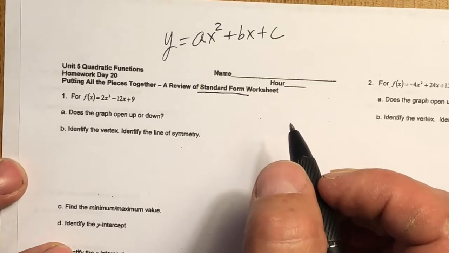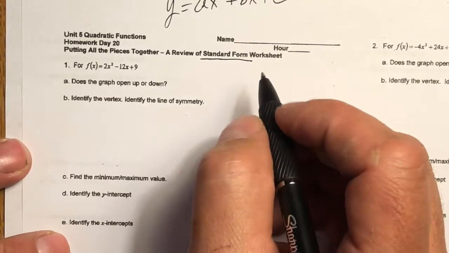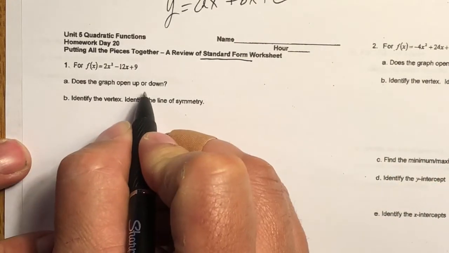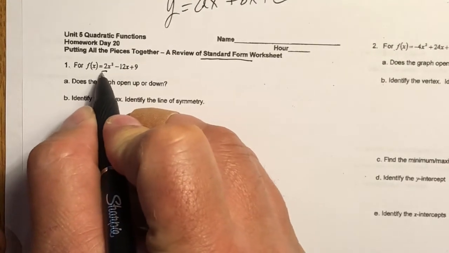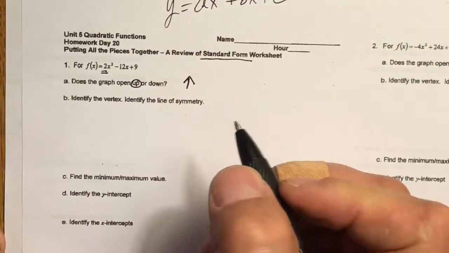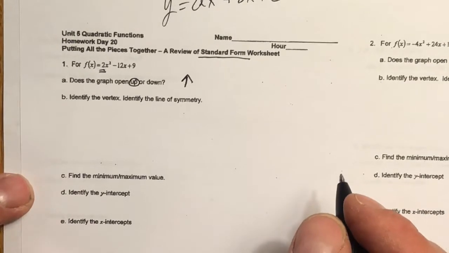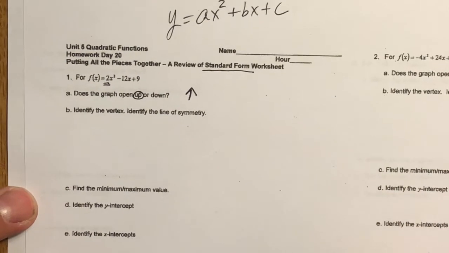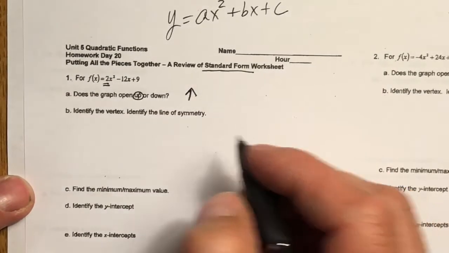All right, so let's go through example number 1 on your homework. Does the graph open up or down? Well, just like in vertex form, if this is a positive a value, this graph is going to open up. It's going to open up because that a value is positive. It's a happy parabola. Identify the vertex. Well, this is not as easy as vertex form, so we're going to have to do a little work.